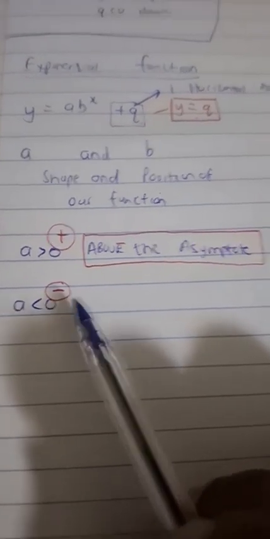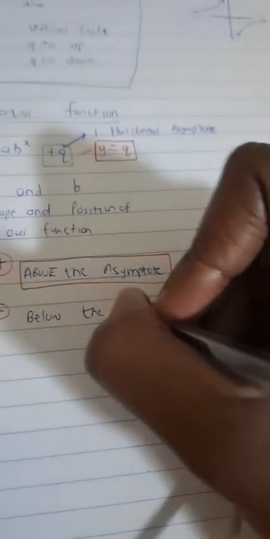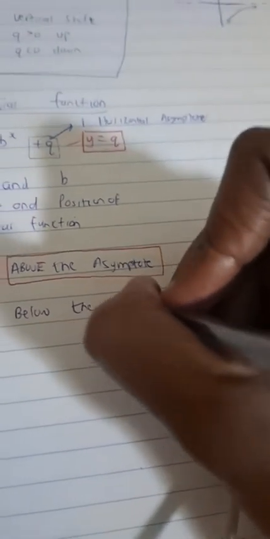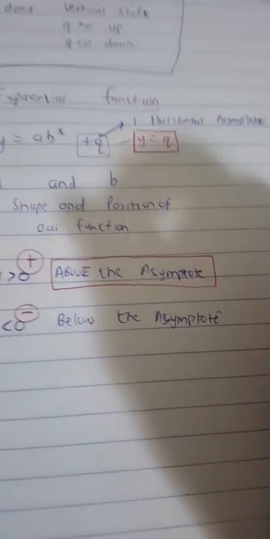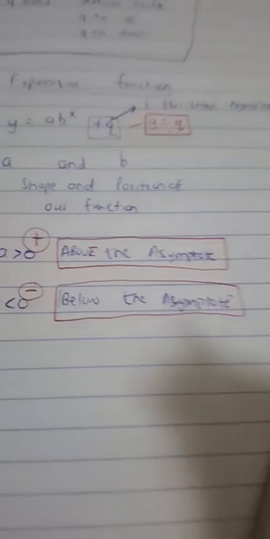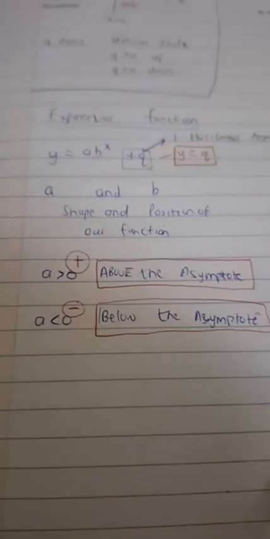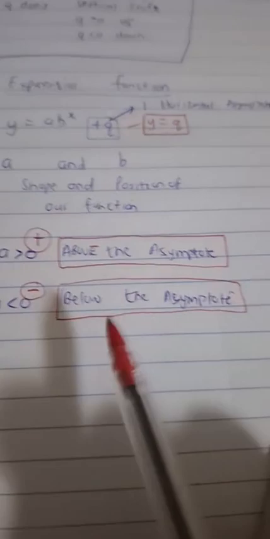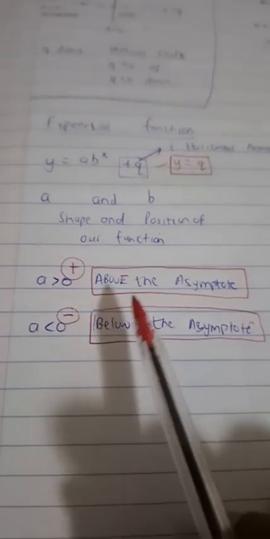So when a is less than 0, in other words, when the a value is negative, then we can expect to find the function below the asymptote. And that is very, very important. Okay. All right. So this is very, very important. So that's a. a has been taken care of.